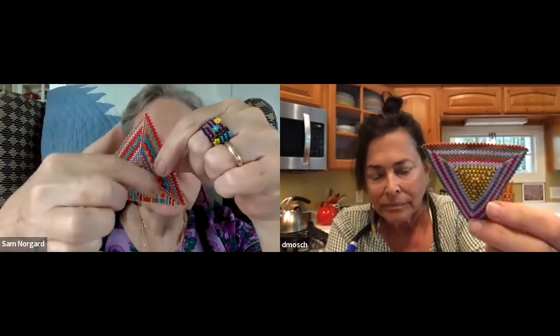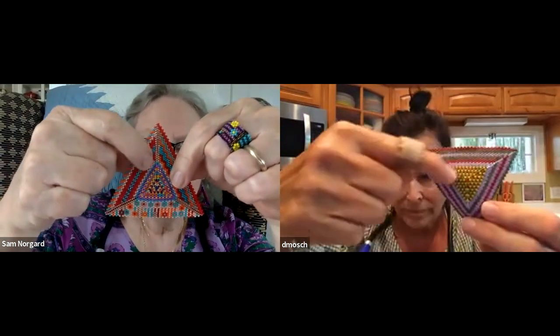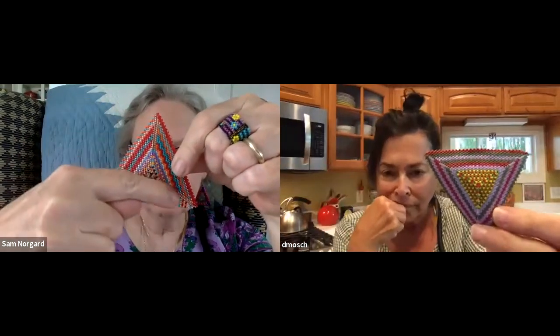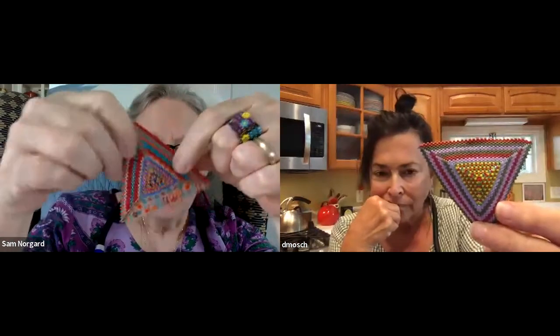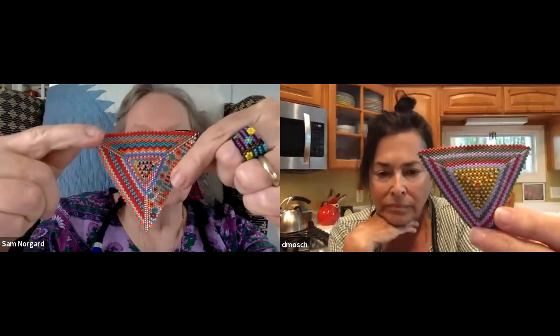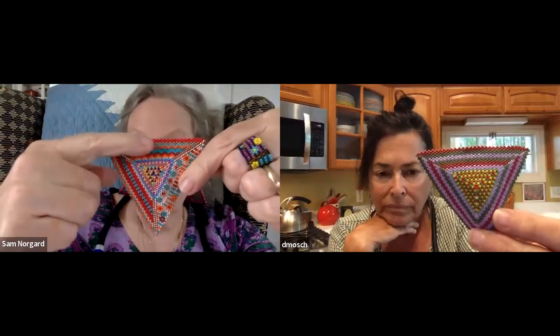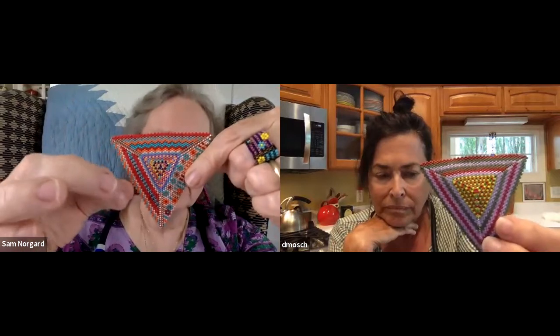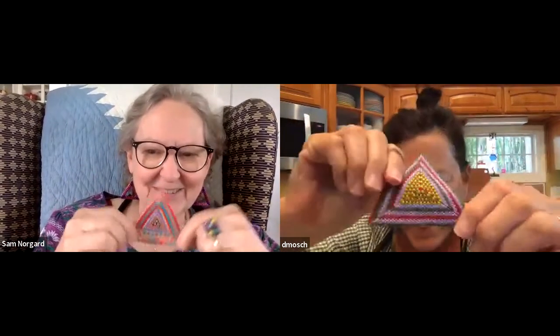The triangle is 12 rounds, and then you keep beading with a new color thread for 18 more rounds, making sure that the last 3 rows are on one edge of the triangle. And now, Deb, I'm going to show you how you cut this off, and we're going to encourage her how to do it too. I'm scared. It's scary. Okay.